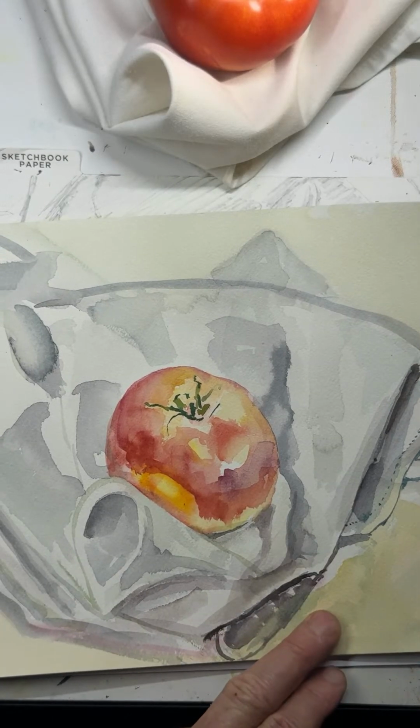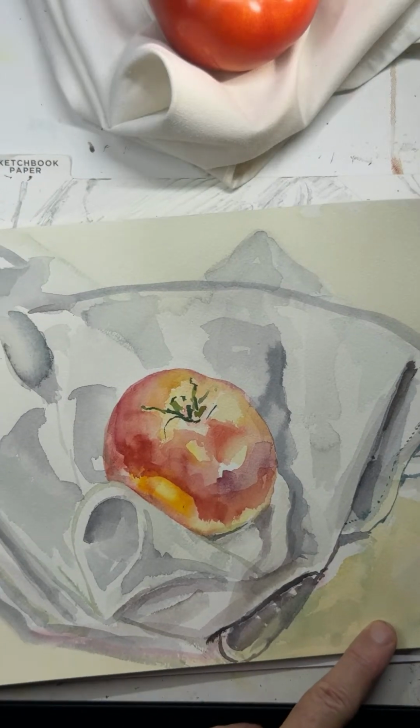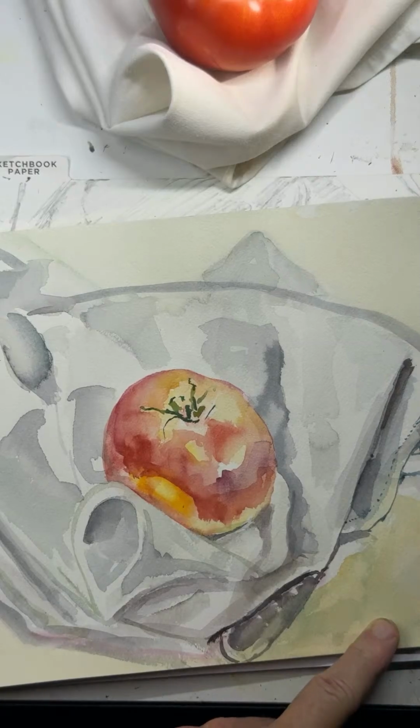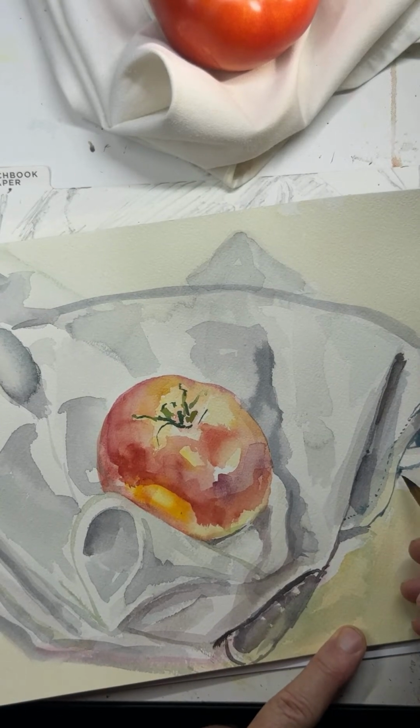Put a little warm in there just to break up the sense of same color that we have achieved since we use the same color. Okay, then this, and now let's try with this.